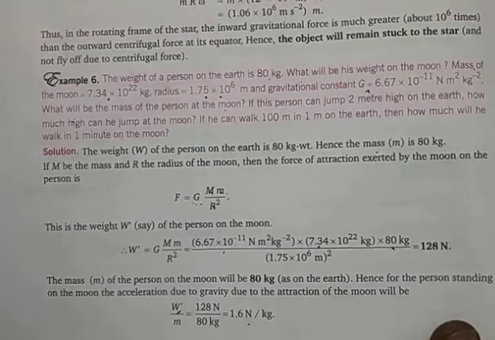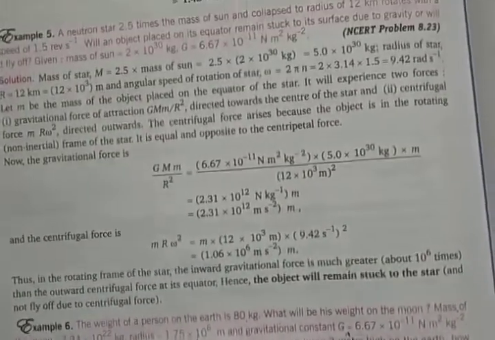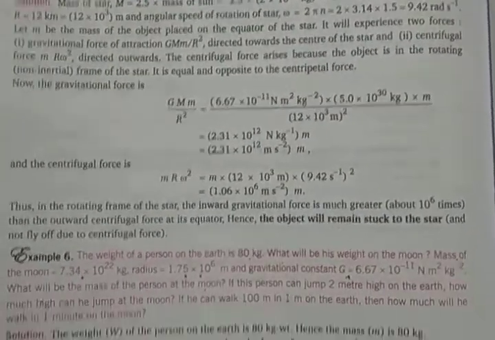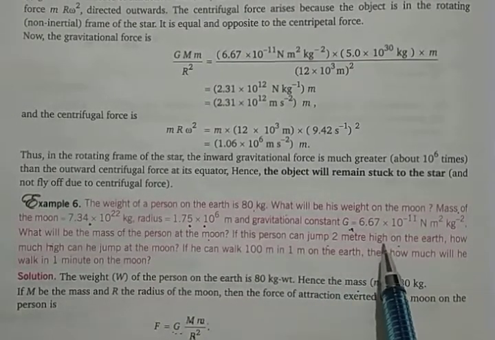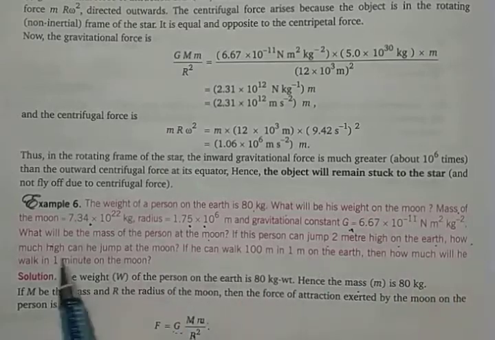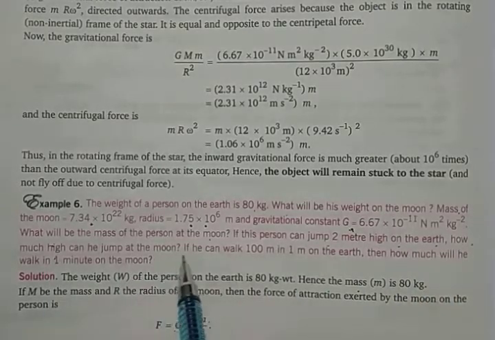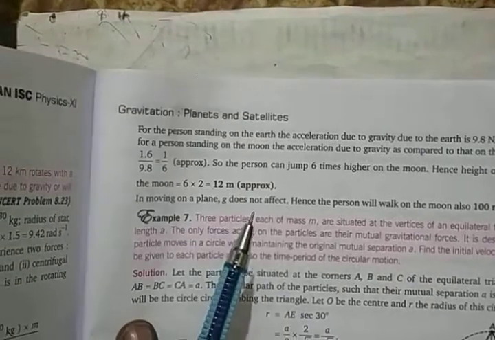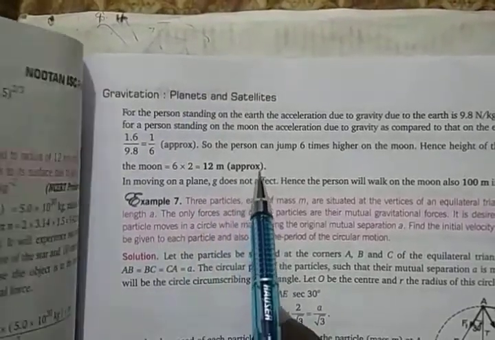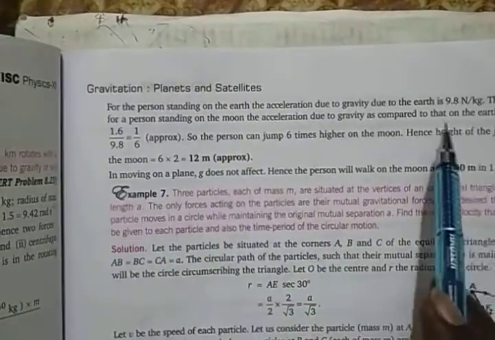So in the end, it also asked one more thing. If a person can jump 2 meters high on earth, how high will he be able to jump on the surface of the moon? So that is a question there. Now look at the answers given here. That's also pretty simple. For the person standing on the earth, the acceleration due to gravity is 9.8.